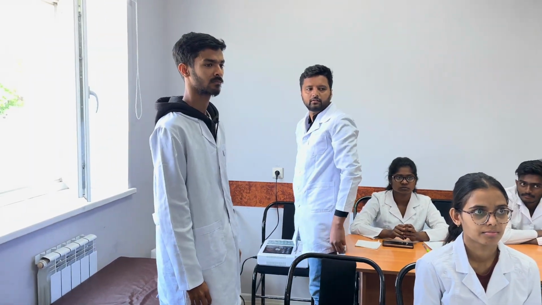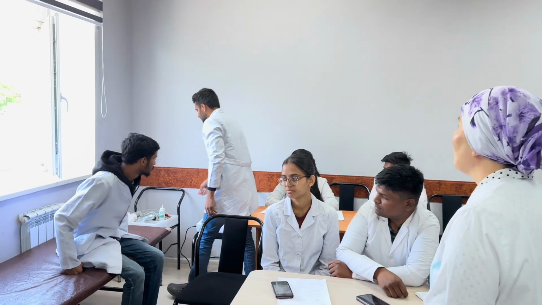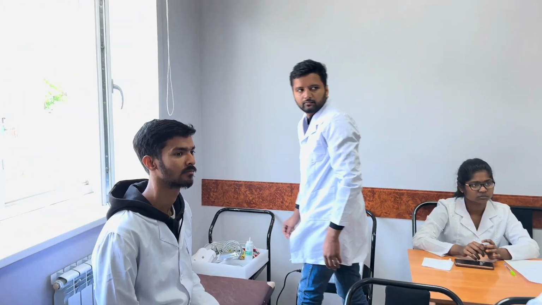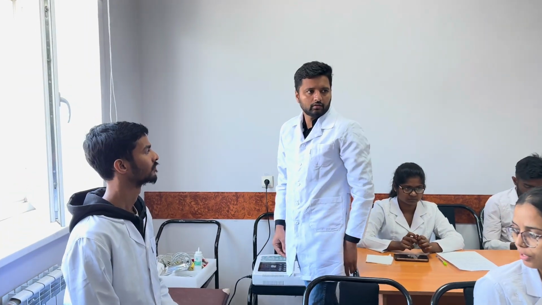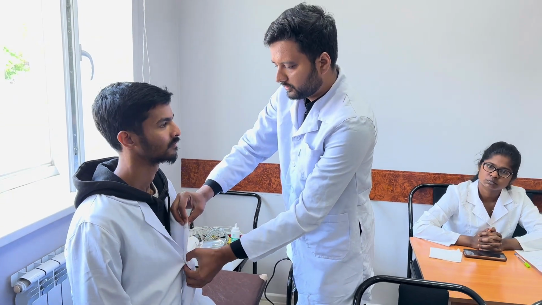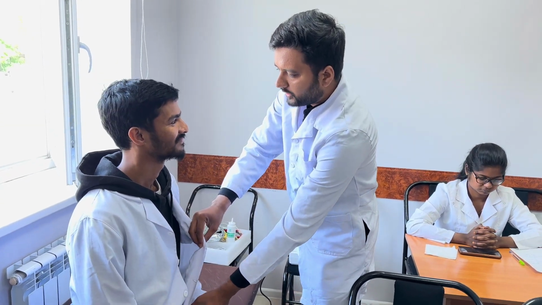For examination, we're using some rules. First we remove the clothes of the patient. Please ask the patient to remove the upper part of the clothes.